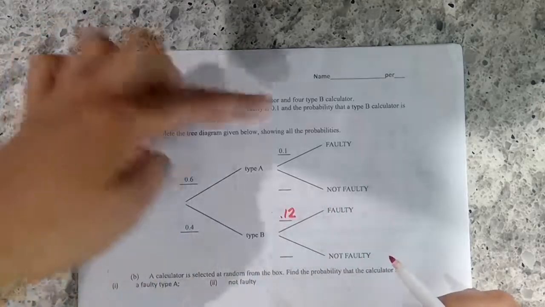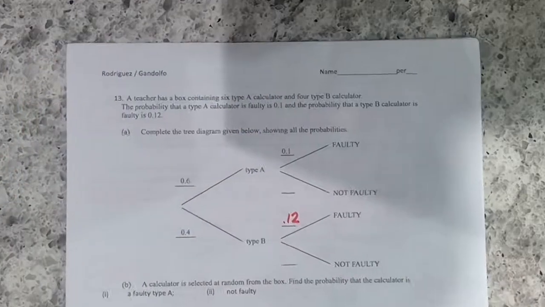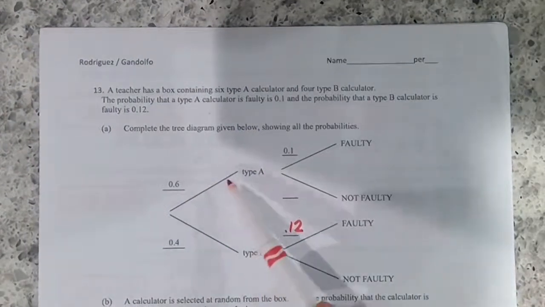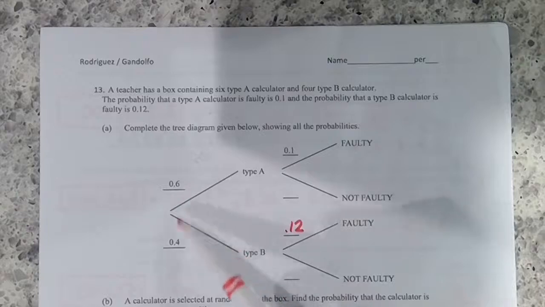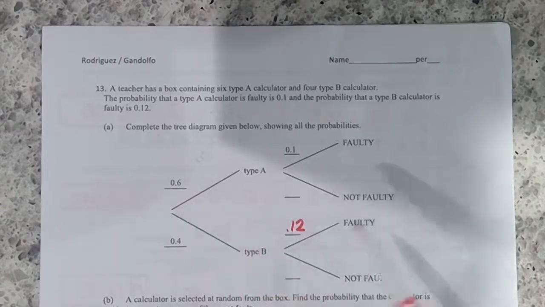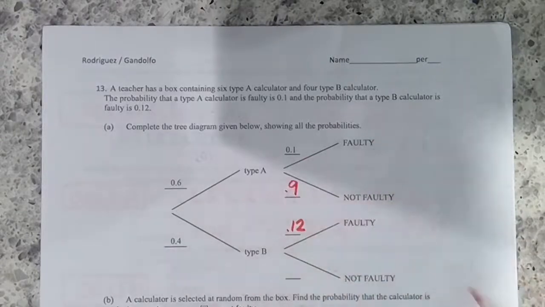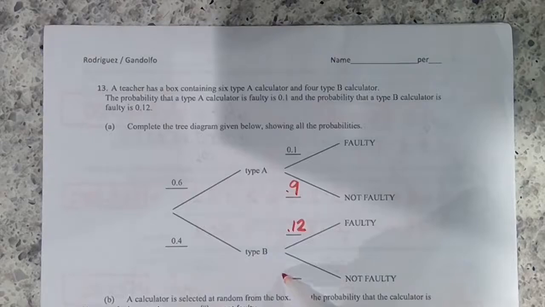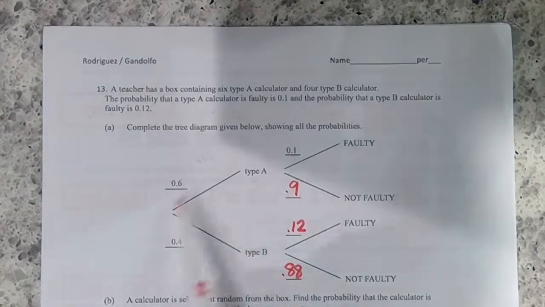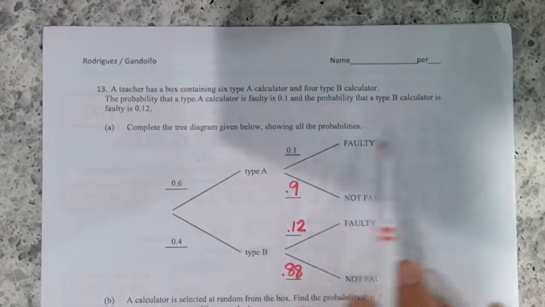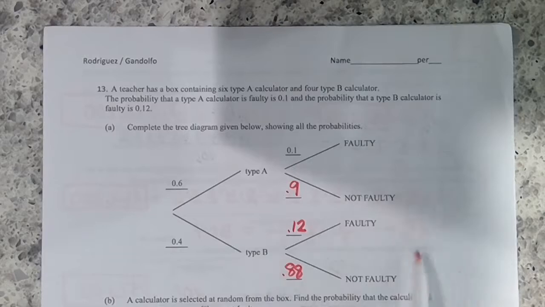All right, so we have all the information in our diagram, and then we just have to make sure every tree branch always adds up to 100%, or 1 in this case because they used decimals. So this is going to be a 0.9, and this is going to be perfect. Okay, now I can actually find all of these: type A faulty, type A not faulty, multiply these two and get those probabilities, and that also would add up to 100.